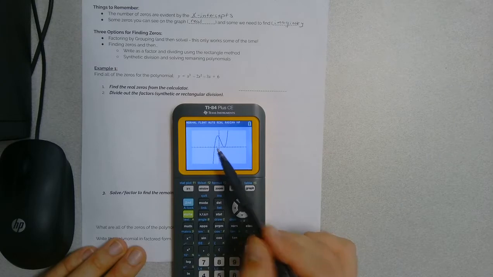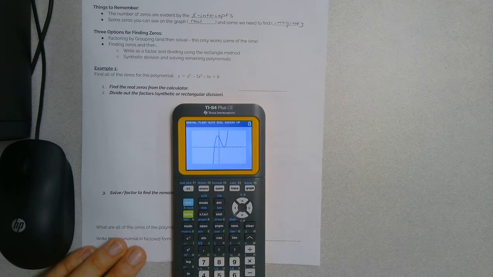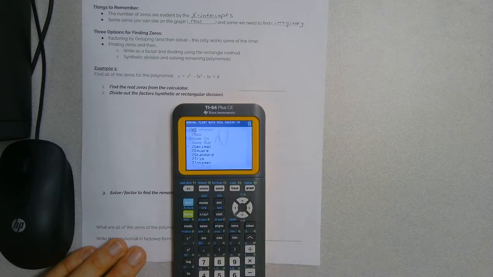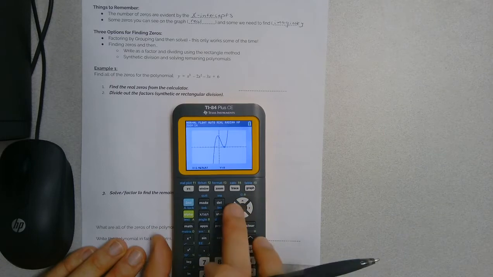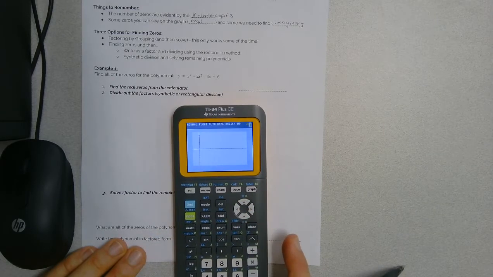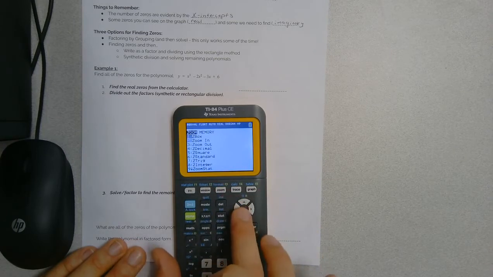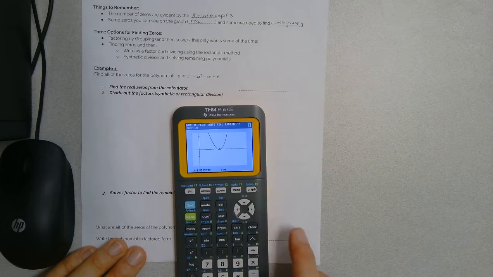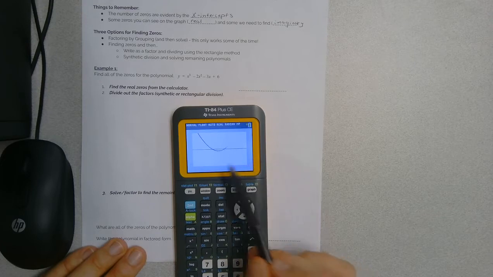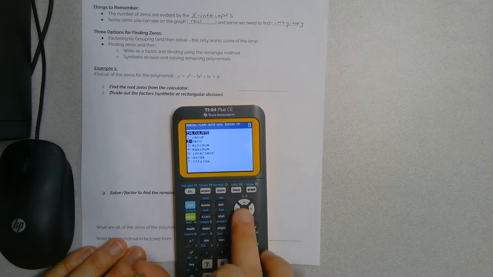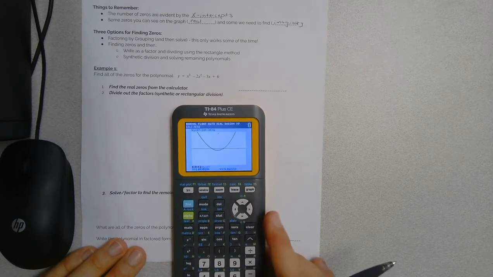Now, it looks like we only have 2 zeros, so I'm going to zoom in over here on our 0 and take a closer look. So I actually see we have more than 1 zero. So I'm going to calculate those zeros by pressing second trace, finding a zero.